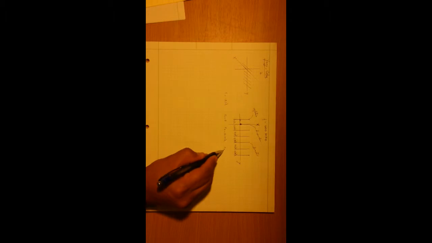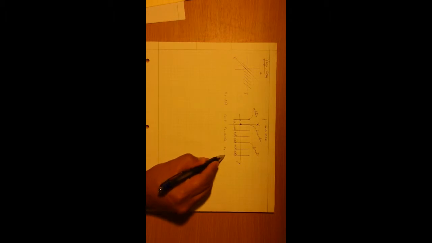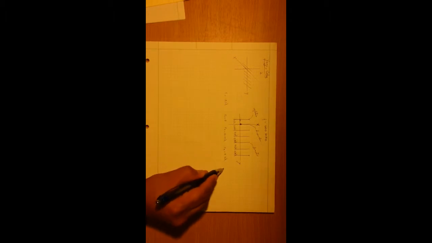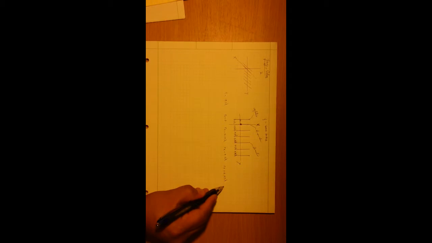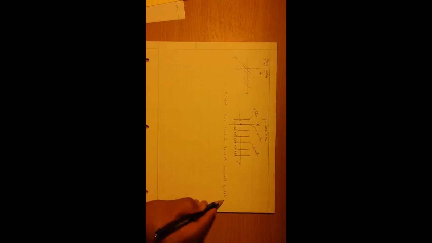R4 is equal to 0.3 lambda. R5 is equal to 0.45 lambda, and R6 is equal to 0.6 lambda, and R7 is equal to 0.75 lambda.